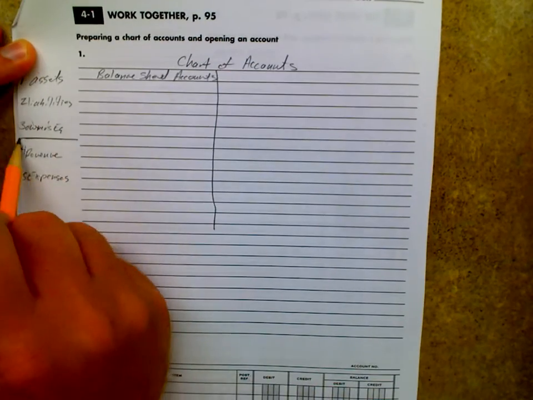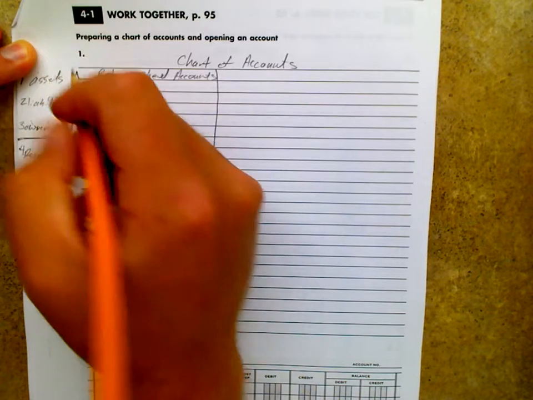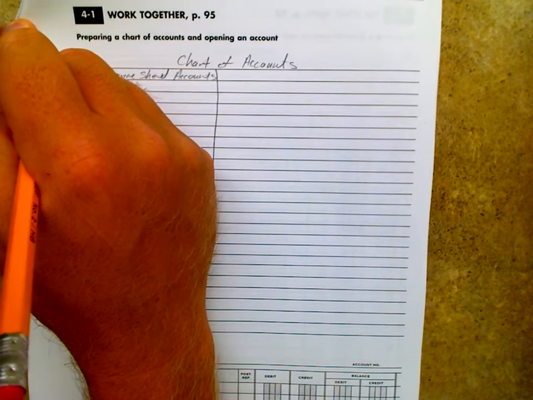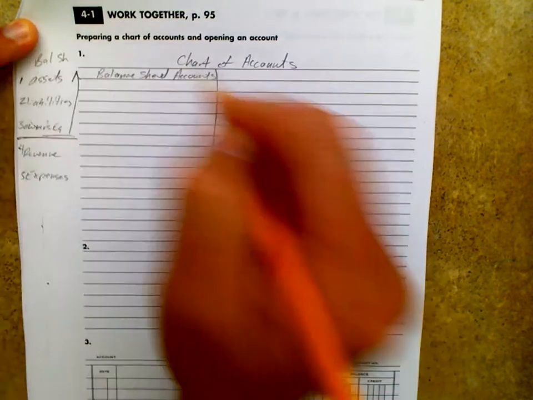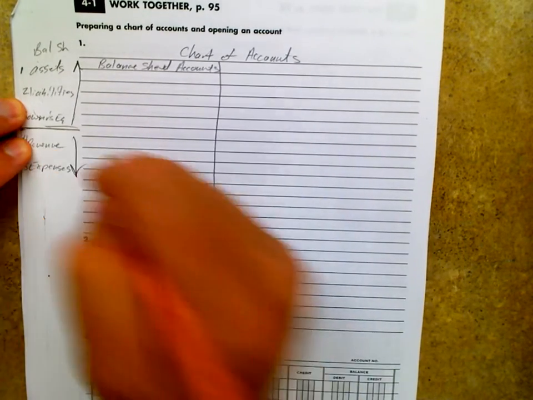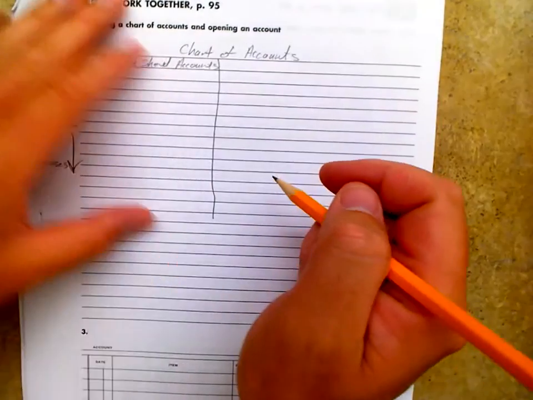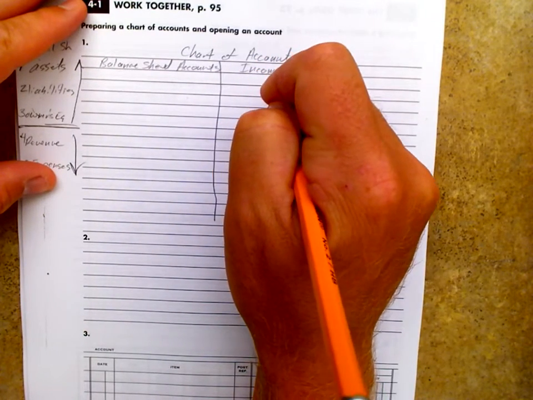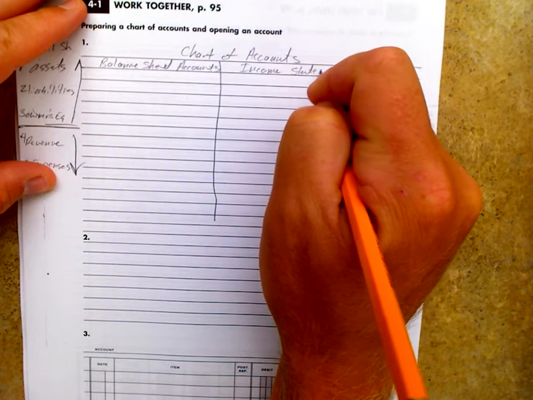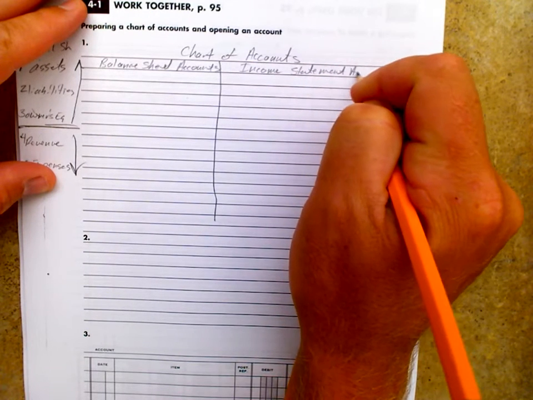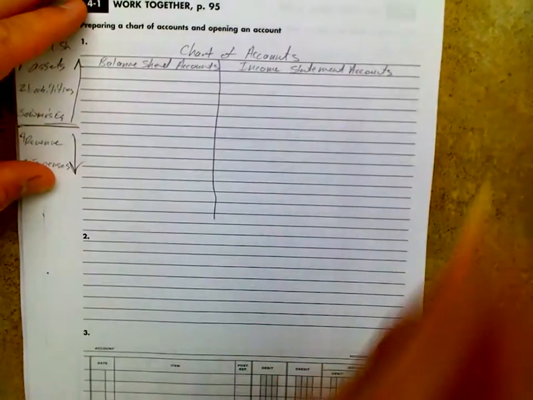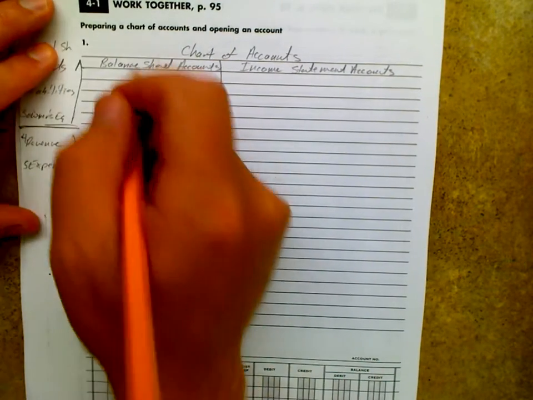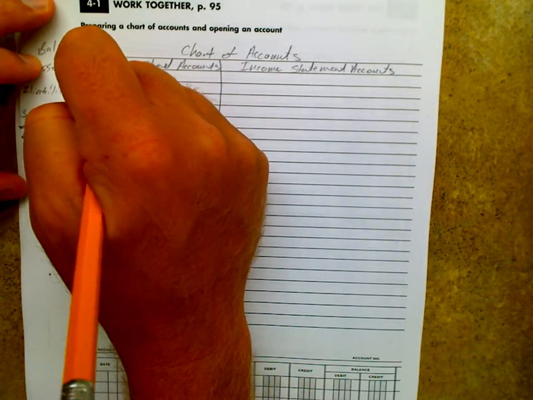Balance sheet accounts are the top three. I'm going to put balance sheet. 4 and 5 are income statement accounts. So that's my start. From there, I know we're going to classify assets under 100s, right?